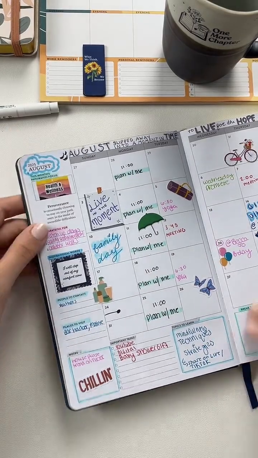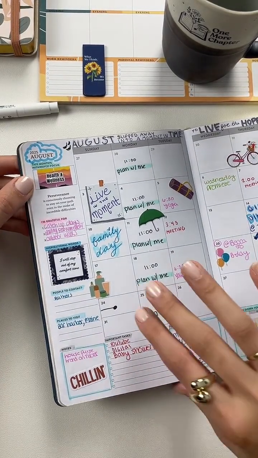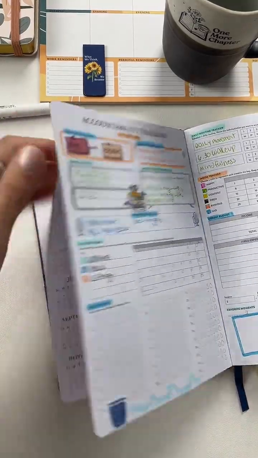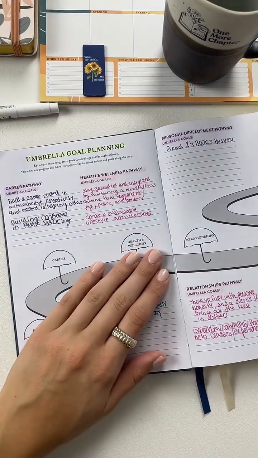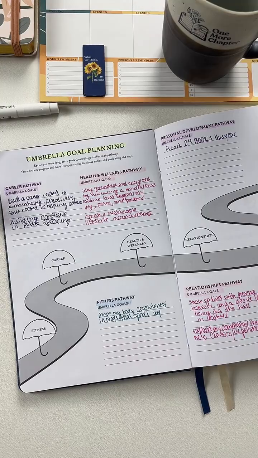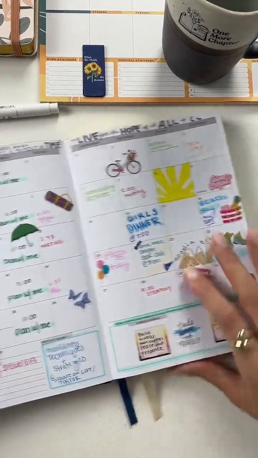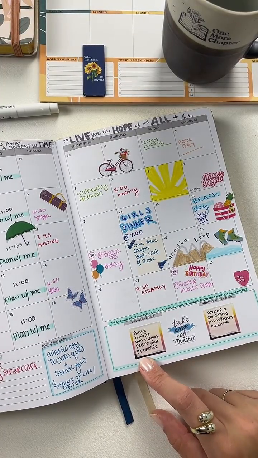So this morning when we were on here, we had talked about how health and wellness was our pathway focus. Now, at the time, I had planned out ahead of time that I wanted it to be that specifically because I knew the pathway I wanted to focus on, the umbrella goal that I wanted to focus on in August was building habits that support peace and presence.